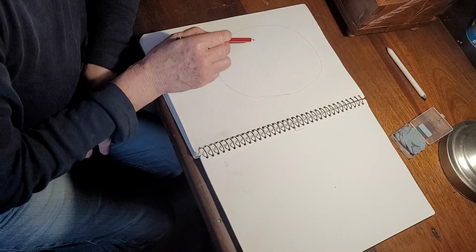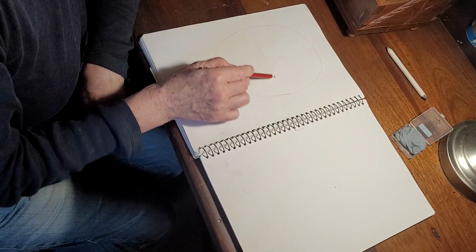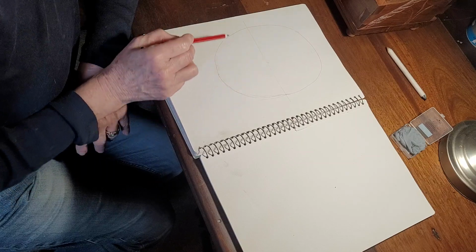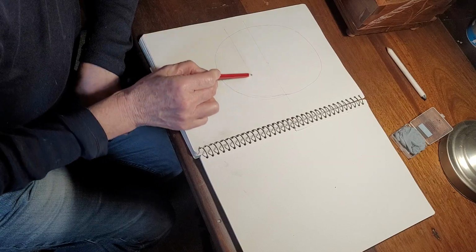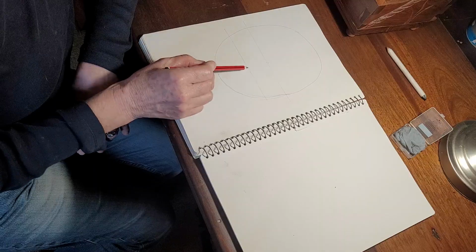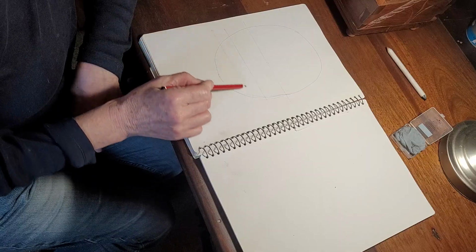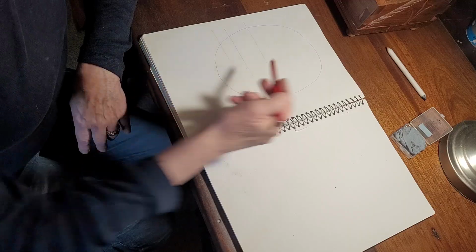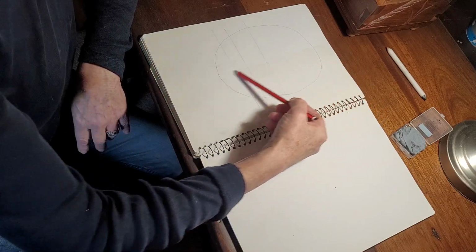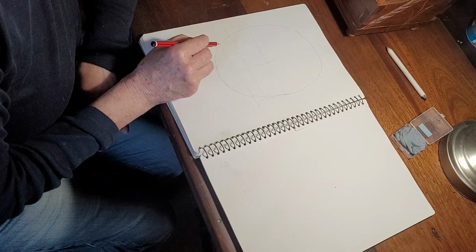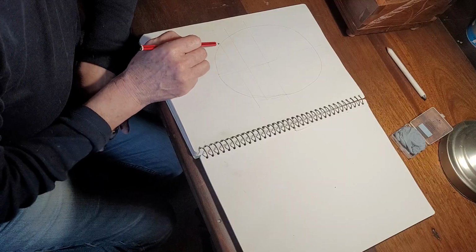Now, if you've got your oval, halfway through is about where your eyes will be, and between that and the chin area, another halfway through is where the nose will end, and between the end of the nose and the chin, halfway through is more or less where the mouth will be. Very simplistic way. And then we draw a line down the middle to show the center of the face, and then also add your head, otherwise the egg will be floating around in space.